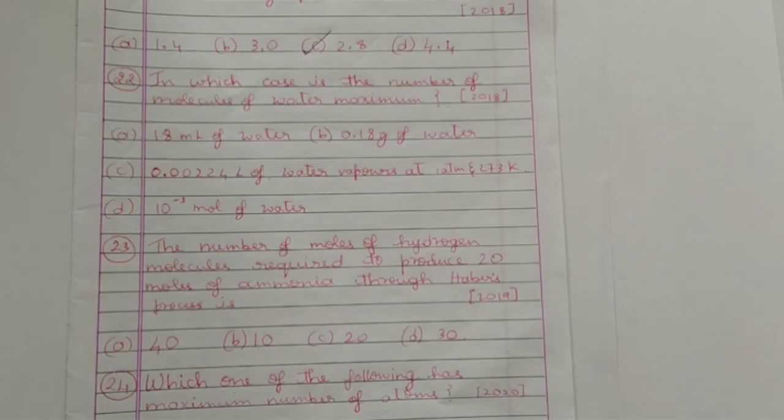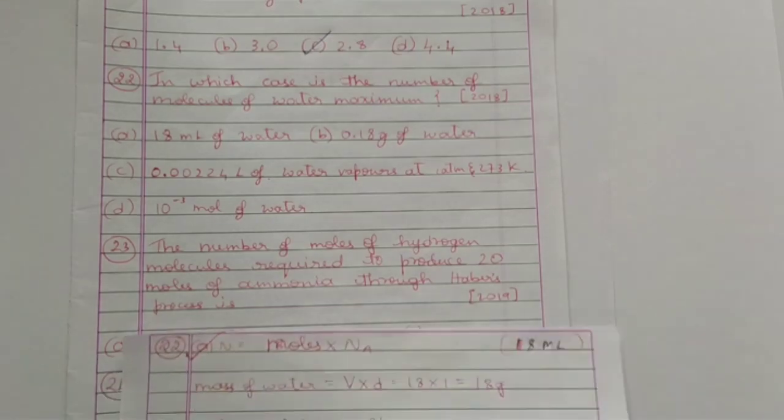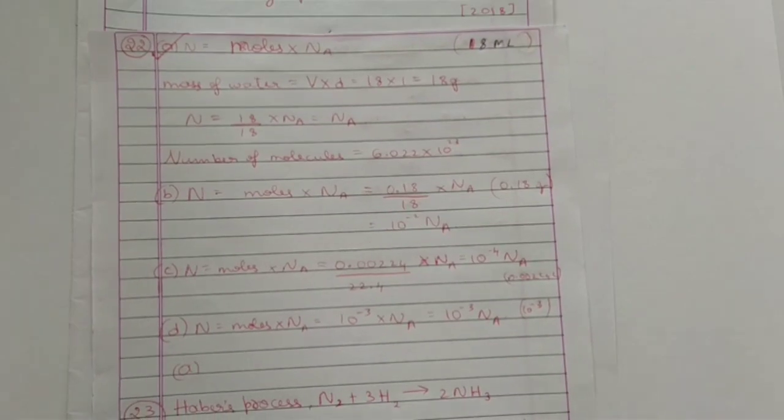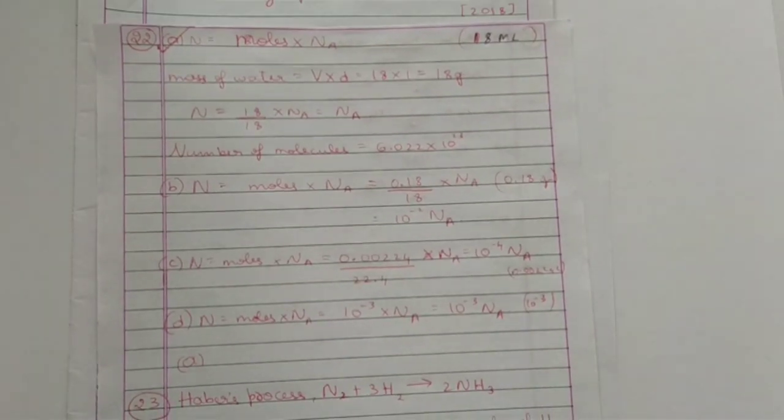A, 18 ml of water. B, 0.18 gram of water. C, 0.00224 liter of water vapors at 1 atm and 273 Kelvin. Or D, 10 power minus 3 mole of water. So A, 18 ml of water. N is equal to moles into Na, number of particles, number of molecules.